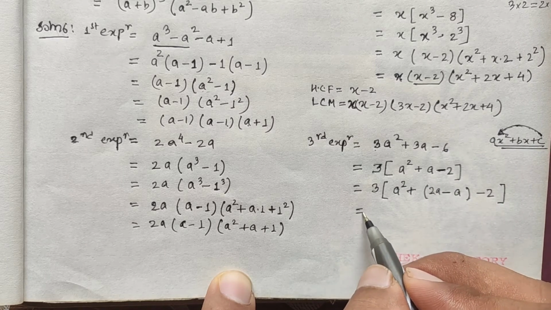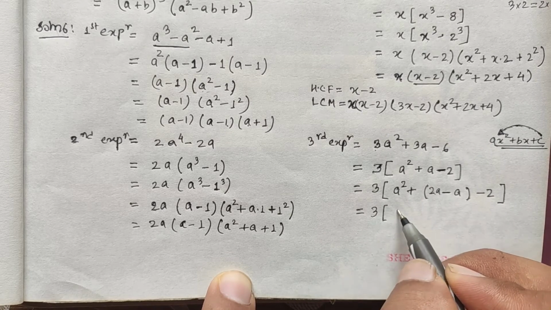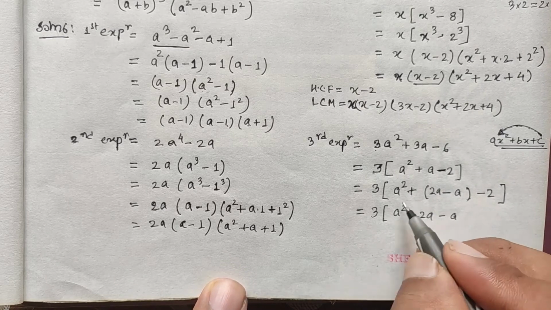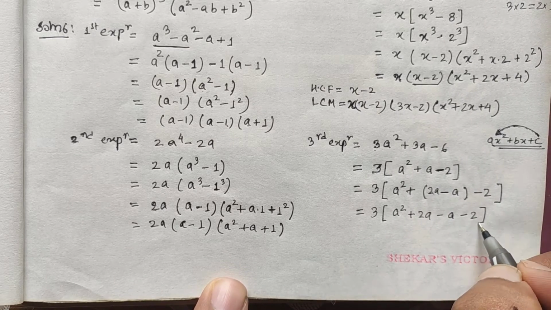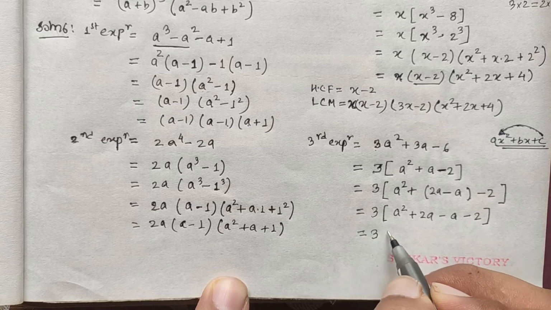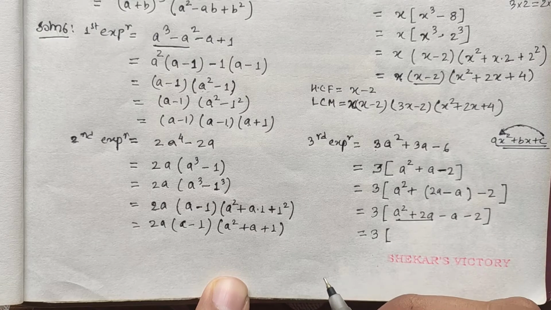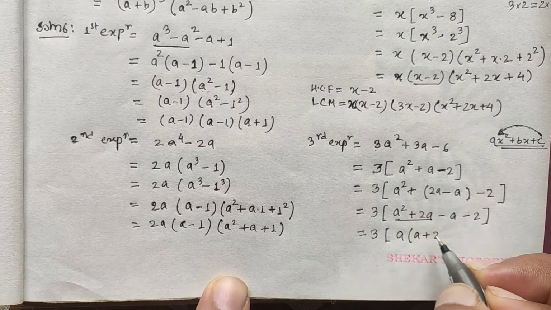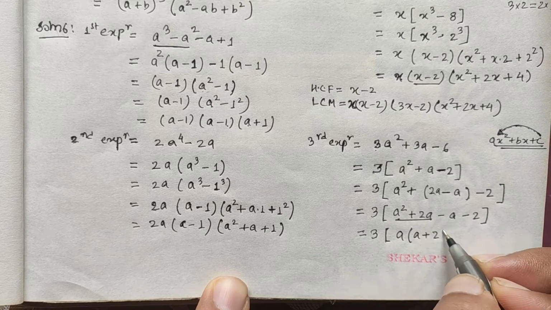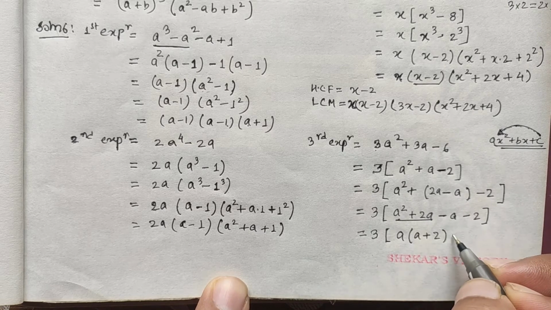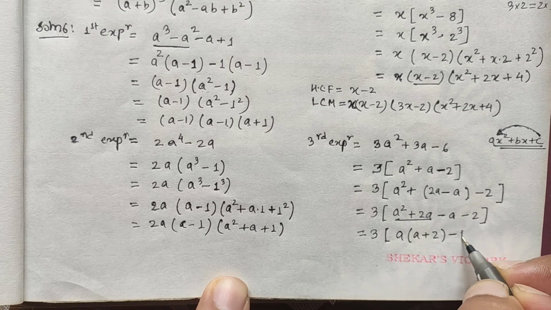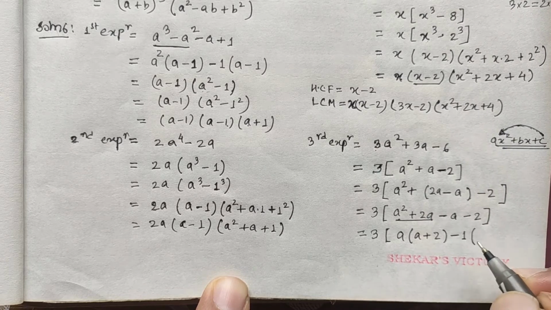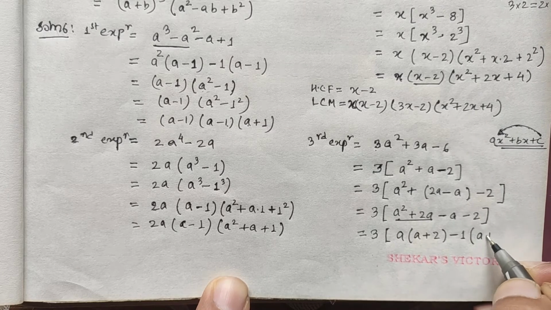Then just simplify it. A square plus 2a minus a, and minus 2 is as it is. Now you can take the common from these two. If you take a as common, the remaining is a plus 2. Now, as there is a minus sign, you have to take minus 1 as common, because nothing else is common there, and the remaining is a plus 2.